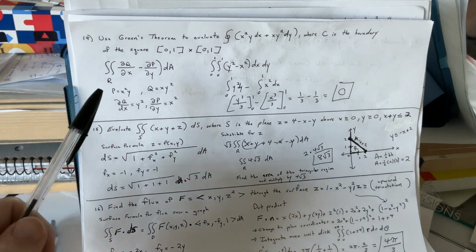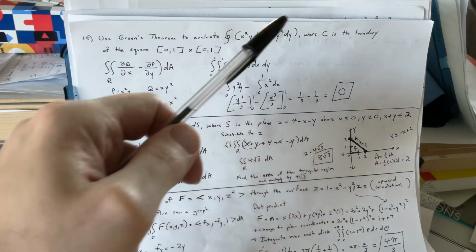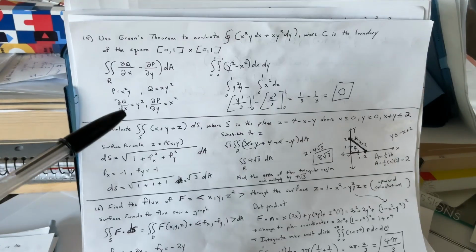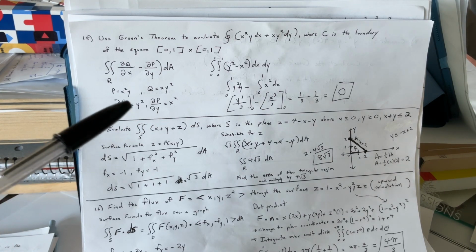So what we have here, let's identify P. P is x squared y. Q is xy squared. Take the partials. dQ/dx gives you y squared. dP/dy gives you x squared.